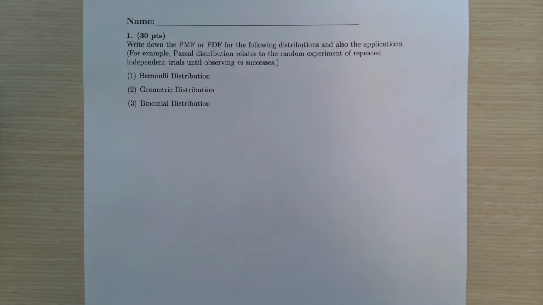Okay, so now let us look at this question. This question asks: write down the PMF or the PDF for the following distributions, and also the applications. We give you one example, the Pascal distribution, which relates to the random experiment of repeated independent trials until observing M successes.